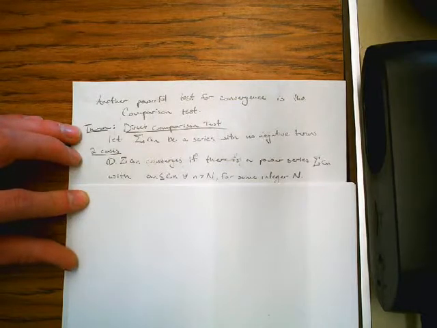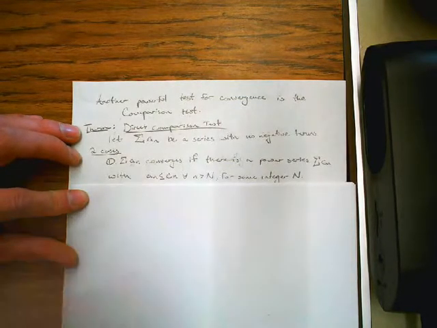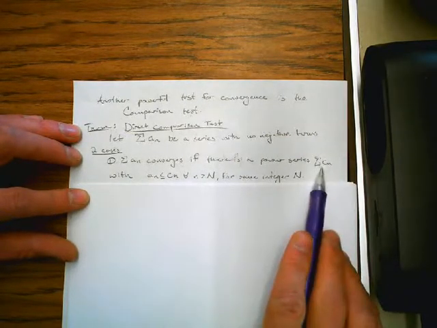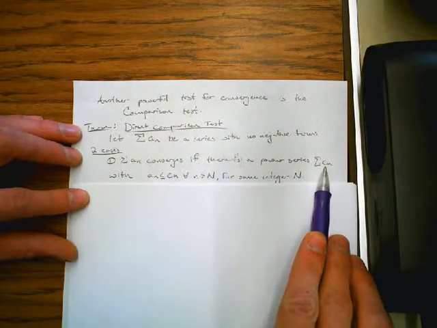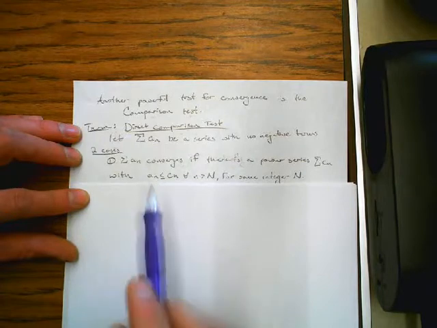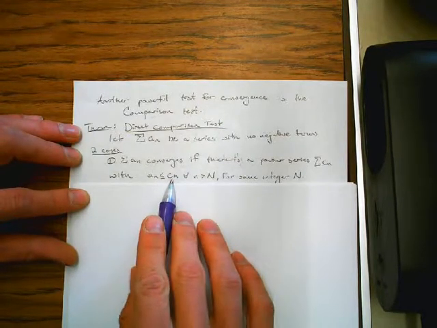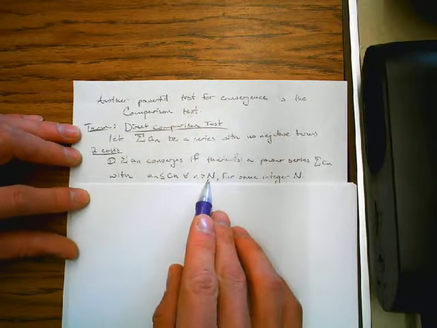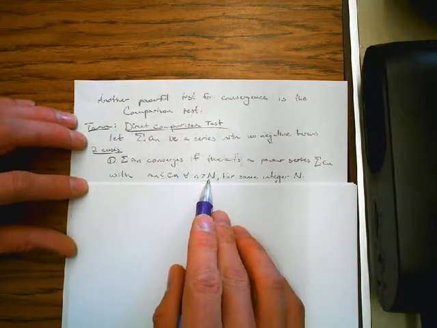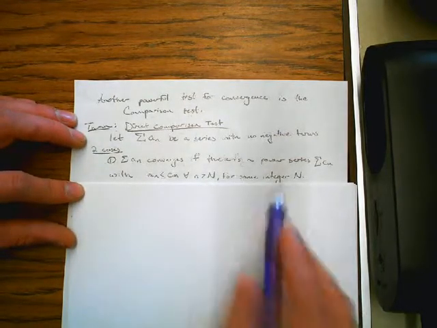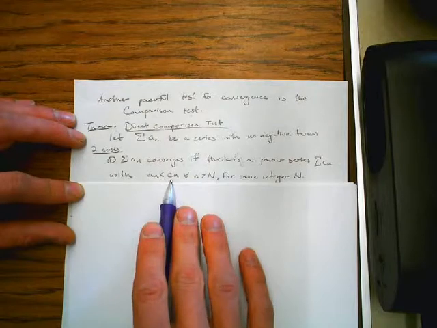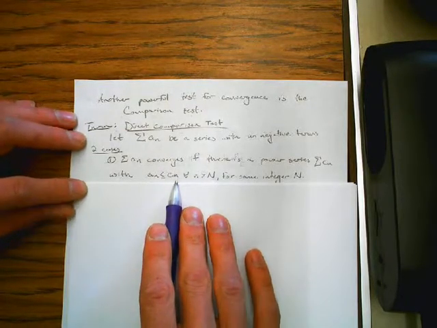So first, the convergent. The series of the sequence a sub n converges if there is a convergent series, and we're going to denote that with a series of c sub n, with a sub n less than or equal to c sub n for all n greater than some integer capital N. And what that means is that eventually, if our sequence becomes and always remains less than or equal to this convergent sequence, then we know that it also converges as well.